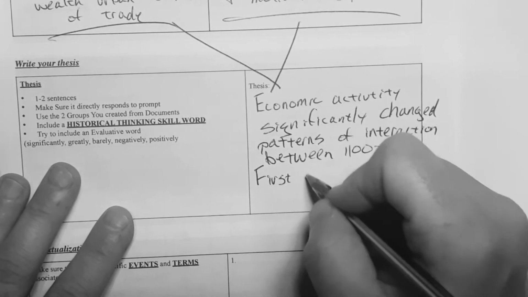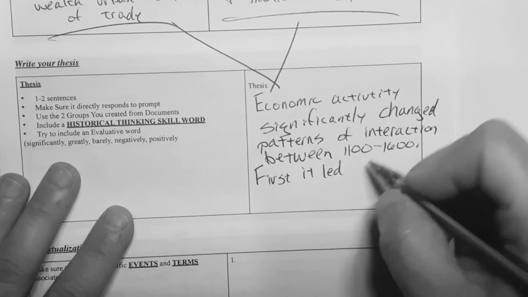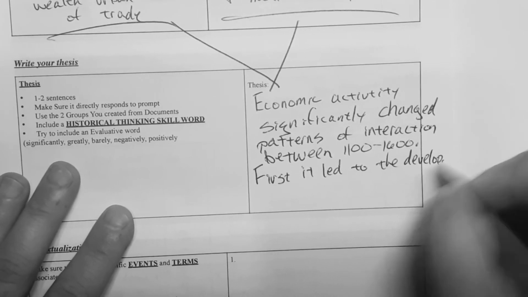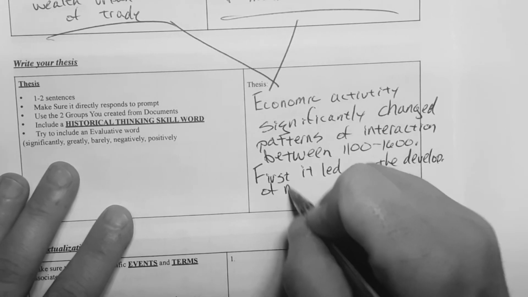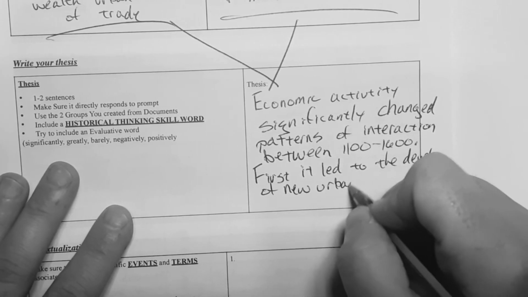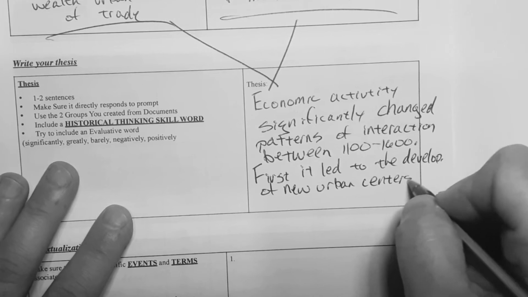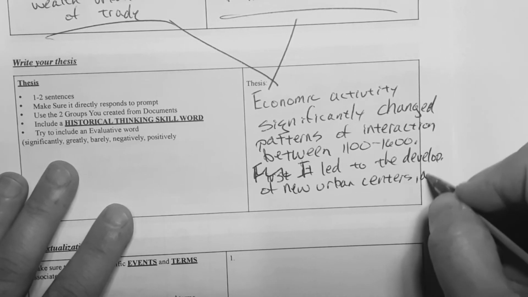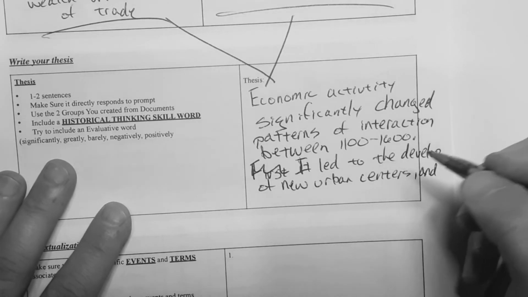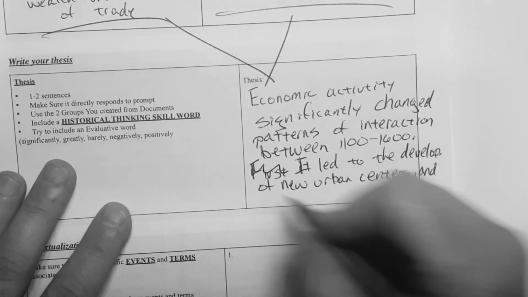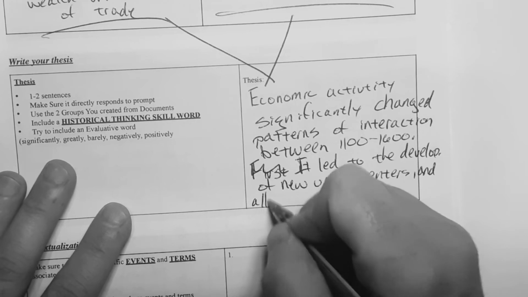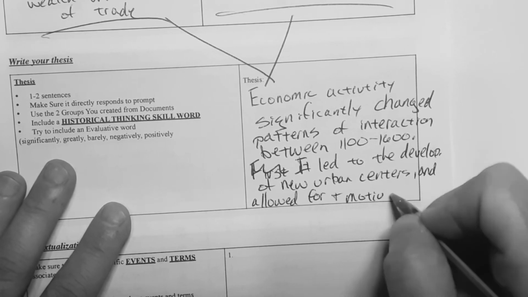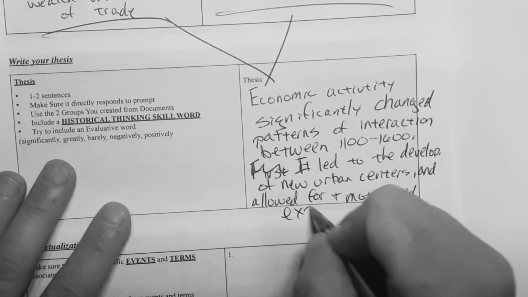First, it led to the development of new urban centers. I'm just going to copy that. Led to the development of new urban centers and allowed for and motivated exploration. There you go. That's your thesis.